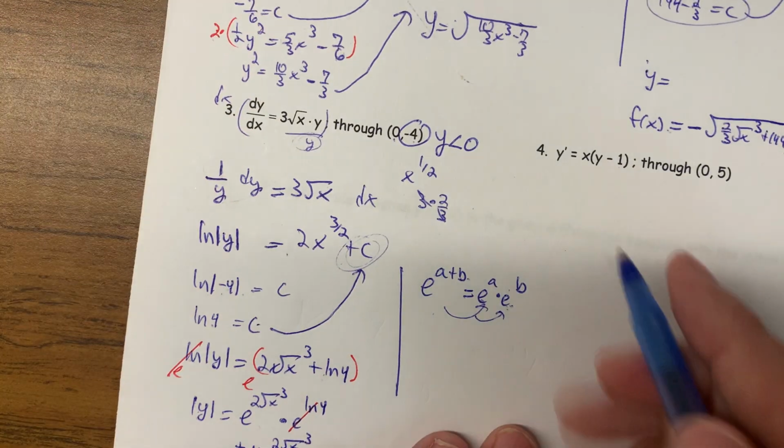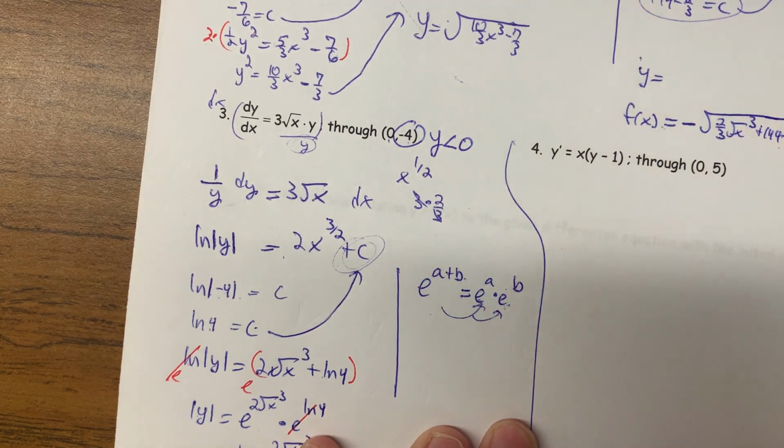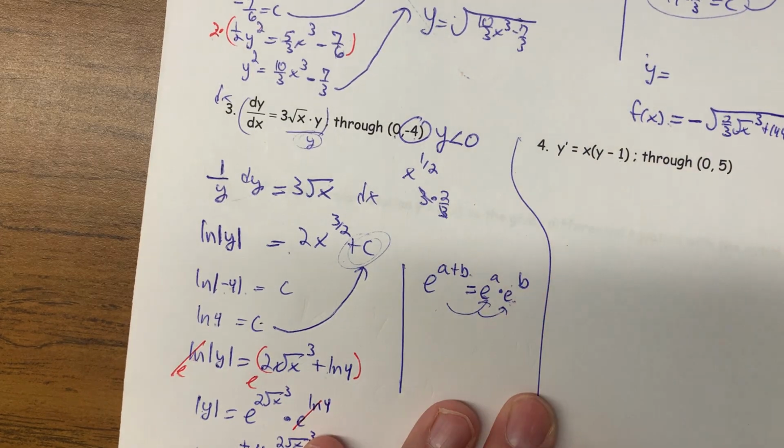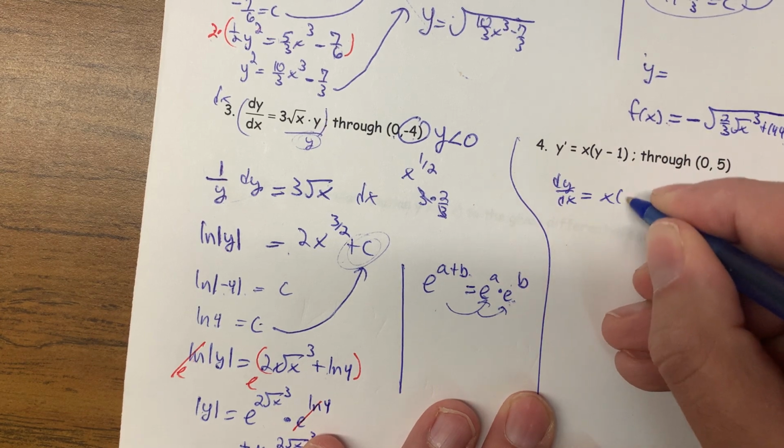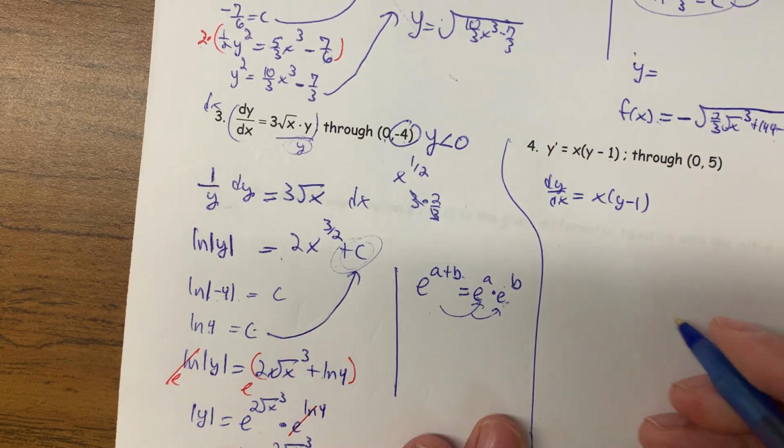Why don't you guys try one on your own? Try number 4. This one's written as y prime. I'm going to change that to dy dx. I think it makes it a little bit smoother, but you don't have to if you don't want to.